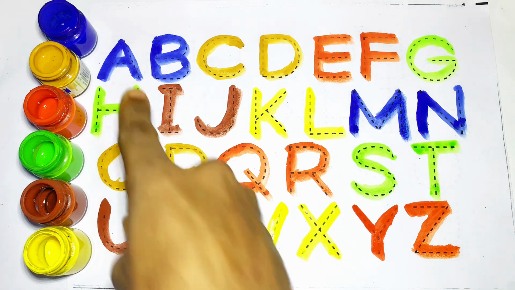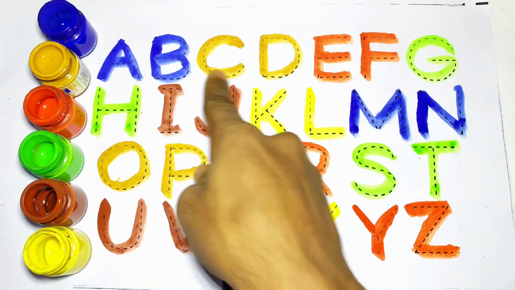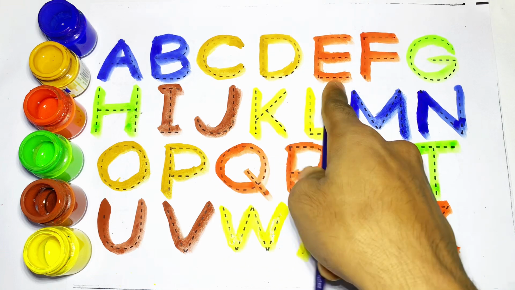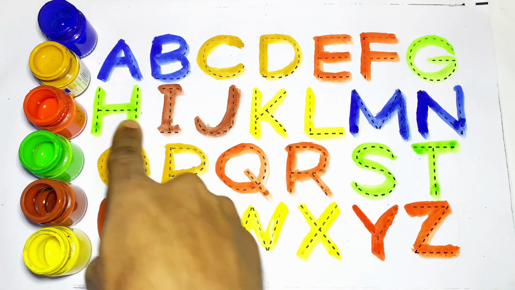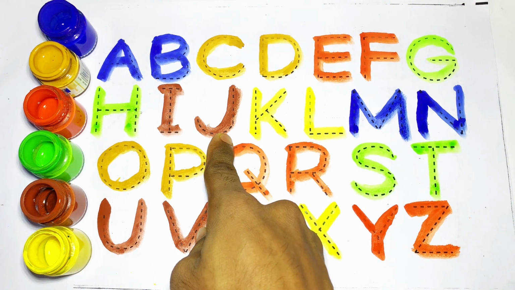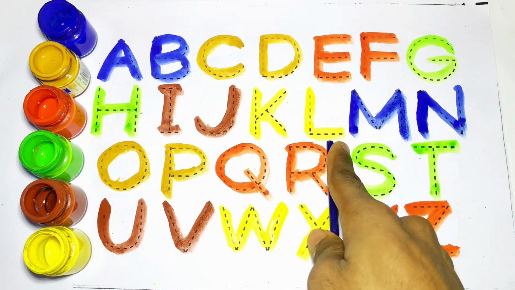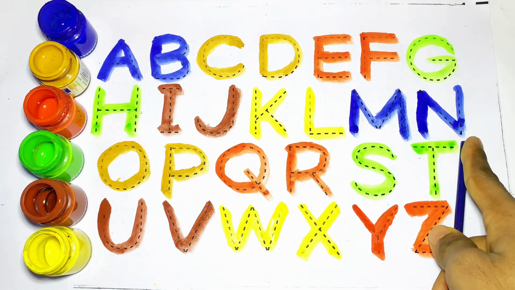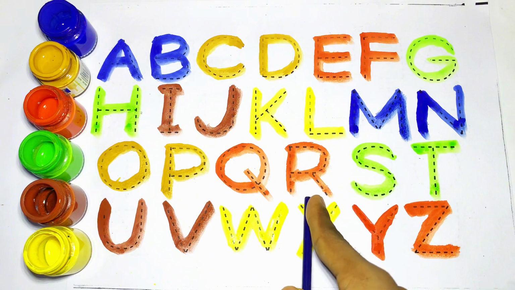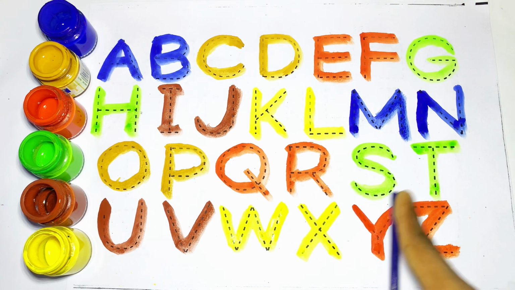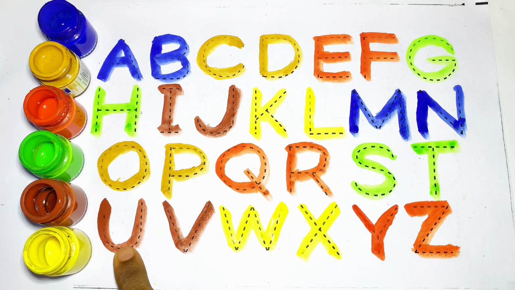Kids, today you draw A for apple, B for ball, C for cat, D for dog, E for elephant, F for fish, G for God, H for hand, I for ice cream, J for jackfruit, K for kite, L for lion, M for moon, N for nest, O for orange, P for parrot, Q for queen, R for rose, S for sun, T for teacher, U for umbrella, V for vanilla, W for wolf, X for X-ray, Y for yolk, and Z for zebra.